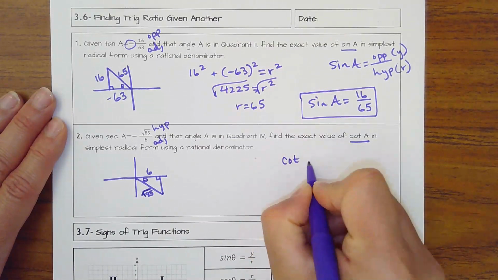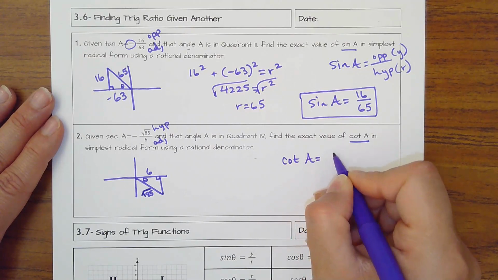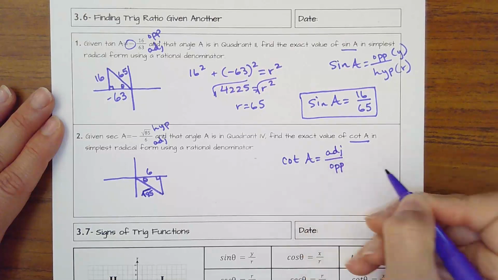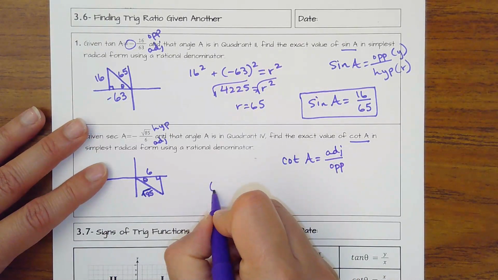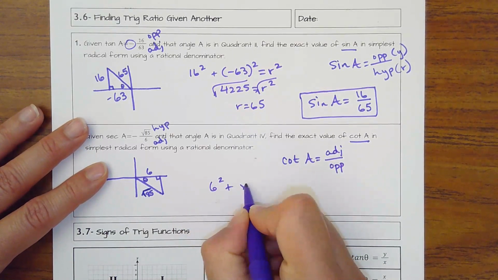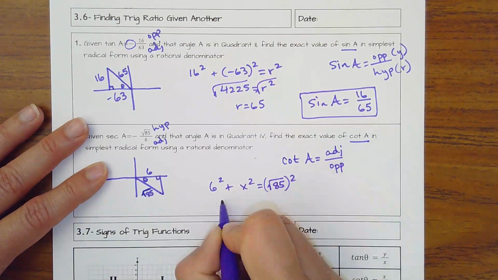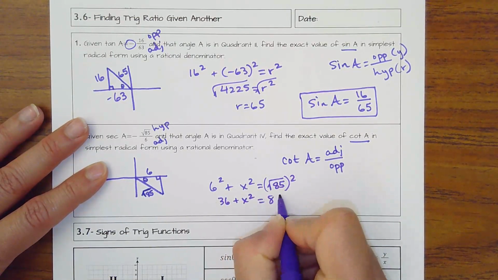And then I know that cotangent of A is the reciprocal of tangent, so instead of going TOA, I'm going to go adjacent over opposite. I'm missing the opposite, so I'll have to do the Pythagorean theorem again. So it'd be 6 squared plus what squared equals the square root of 85 squared. The square root and square cancel, so that's just 85.